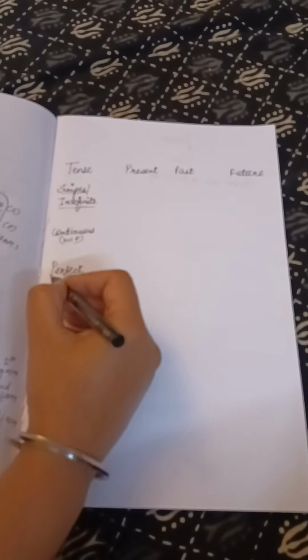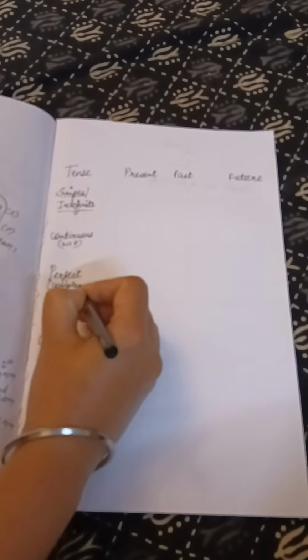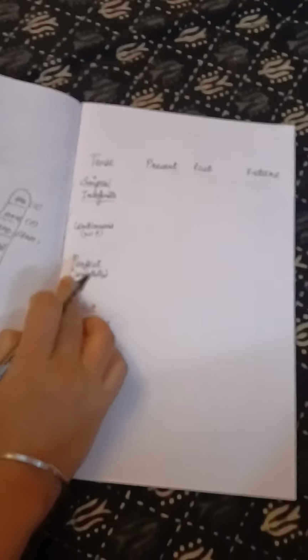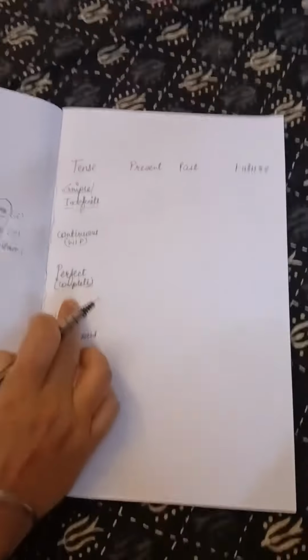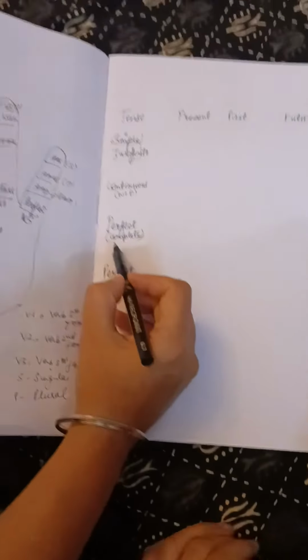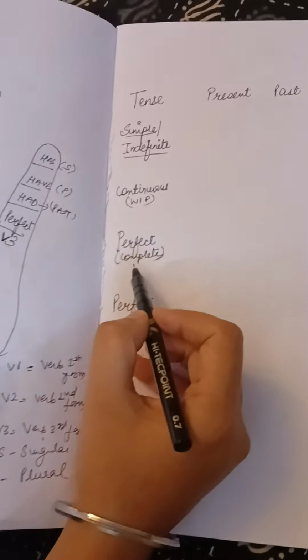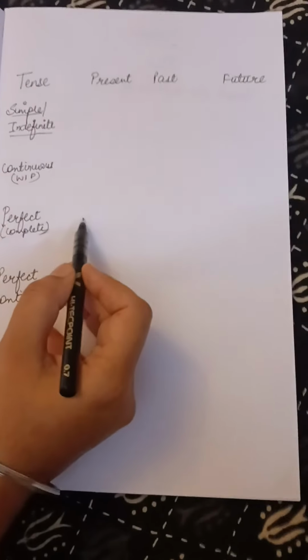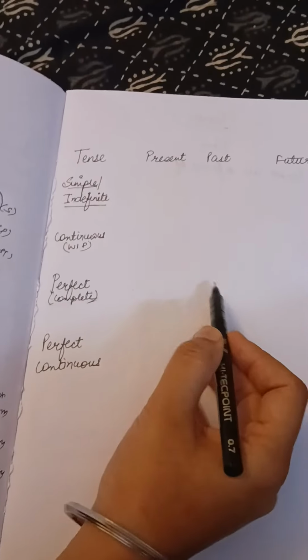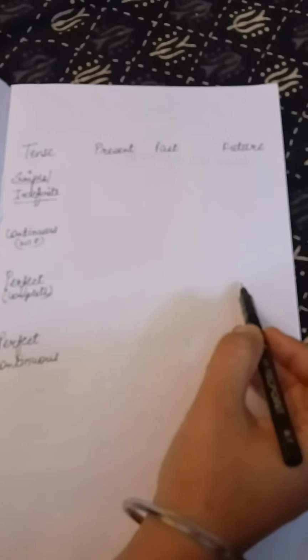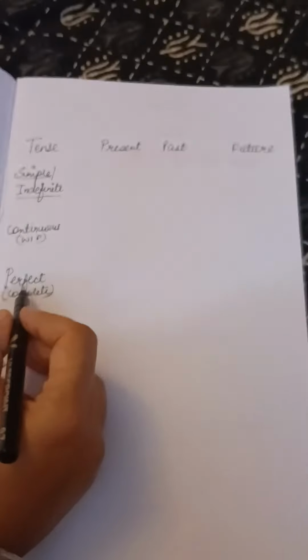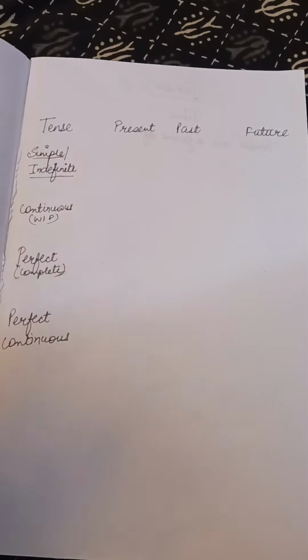Similarly, perfect tense represents the complete state. If I put it in simpler language for you, these keywords will help you remember this. It represents the complete action. Present perfect, the action is completed in the present state. Past, the action was completed in the past state. Future, the action will be completed in the future state. So perfect means it represents the action in a complete state.